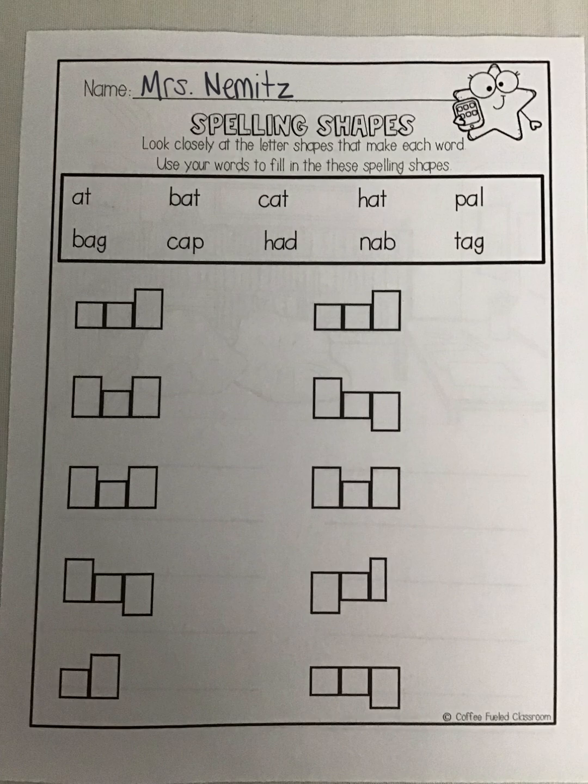Awesome, way to go. Today we are using our spelling shapes. We're going to look closely at the letter shapes that make each word. Then we're going to use words to fill in the spelling shapes. Our first word is at.